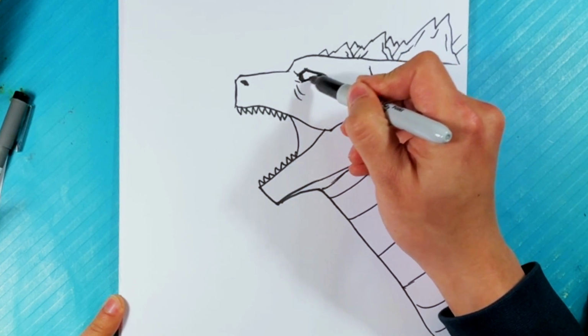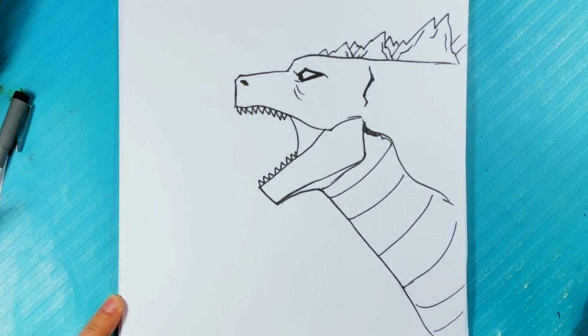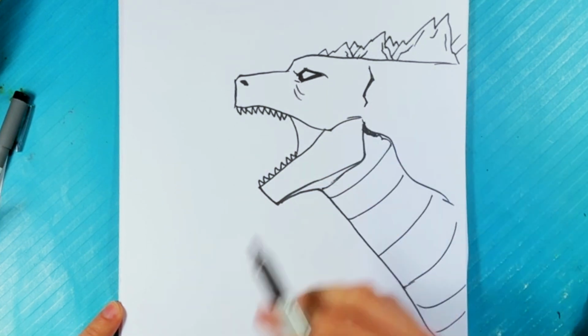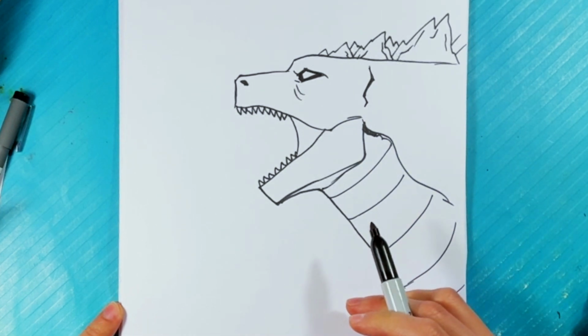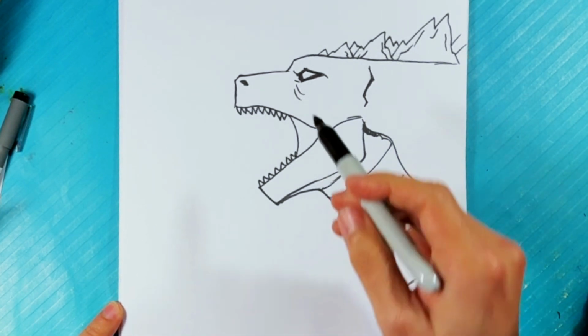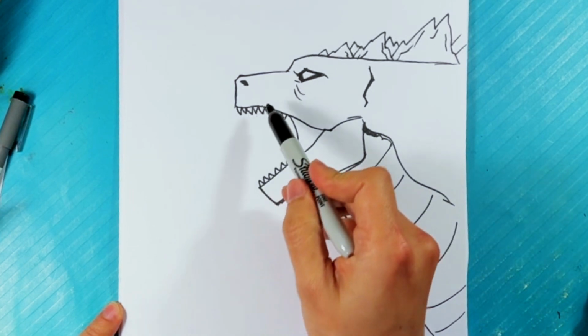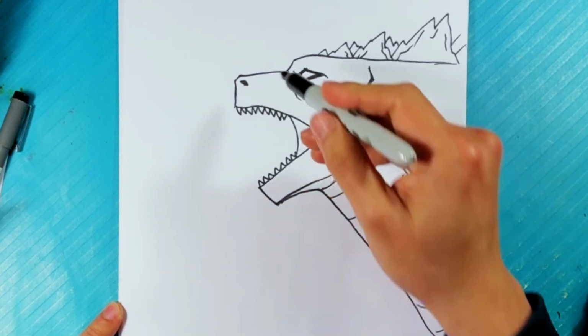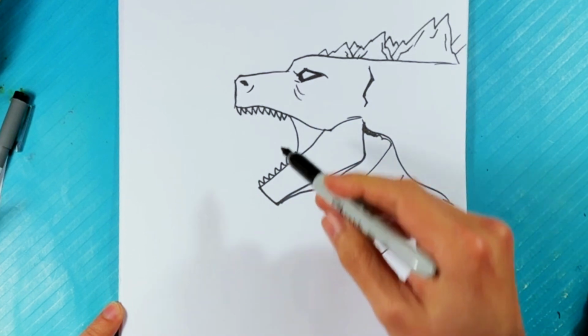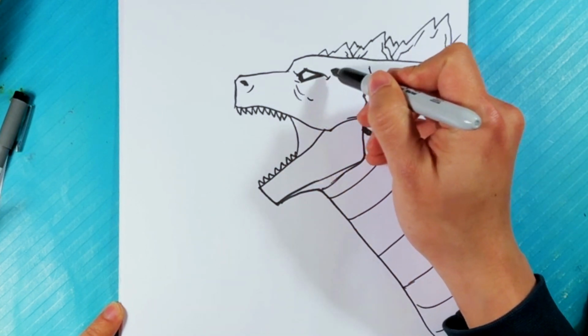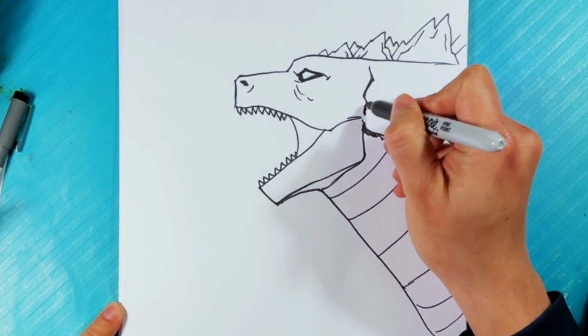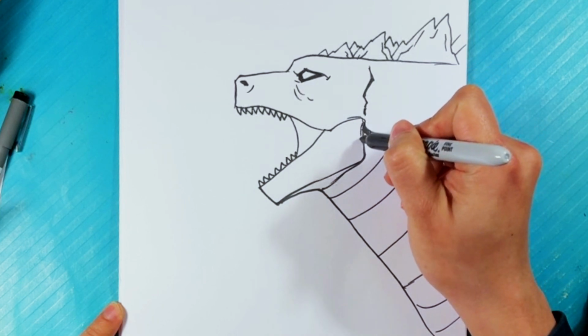I'm going to darken the area around the eyes, and that's to give it a little bit of contrast, right? We want the white and the dark to stand out. And we're going to go over here now. We draw a little bit of curve right here on the nostrils. Curve around the eyes.